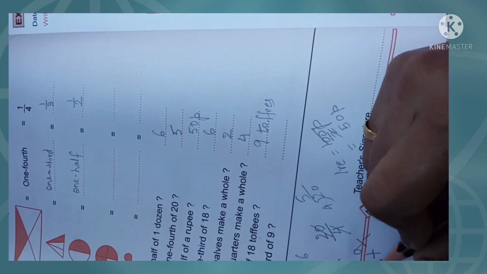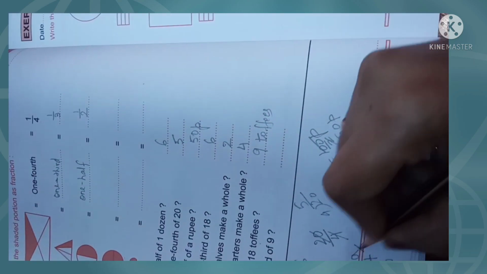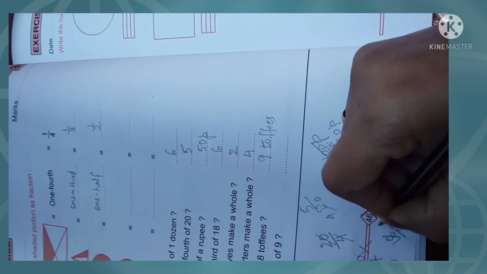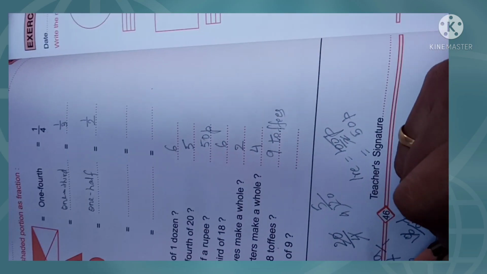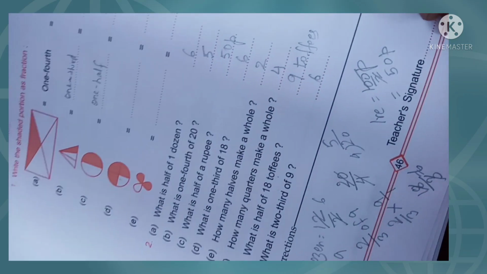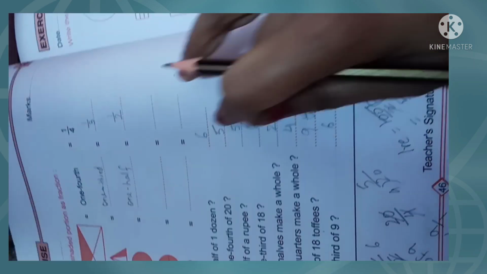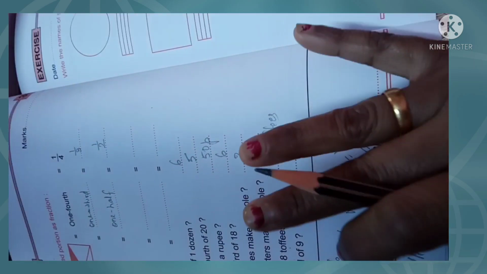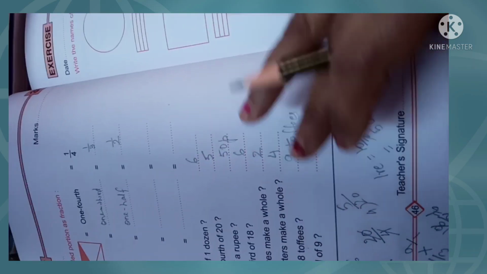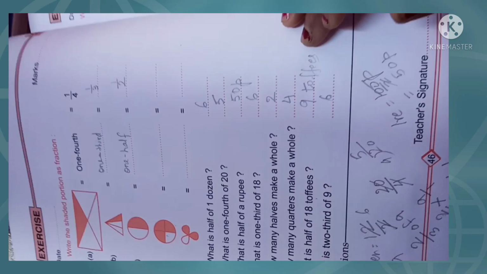First you multiply, 2 9s are 18. 18 divided by 3, 6. So 2/3 of 9 is 6. Correct? Is that okay? So these are calculation based questions. Try to understand and follow the calculations which are done here, and you also try to do them by yourself.